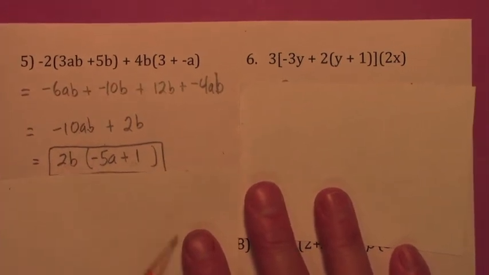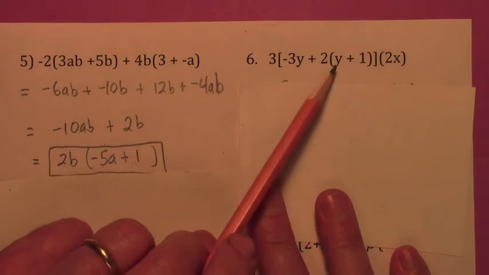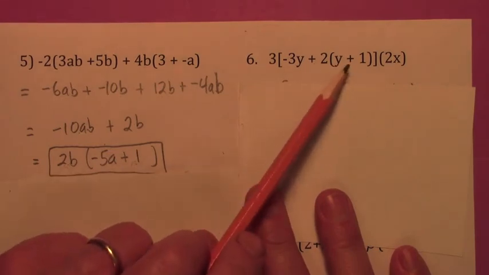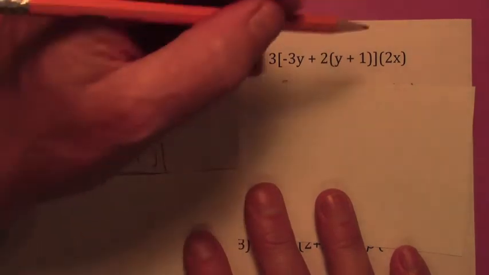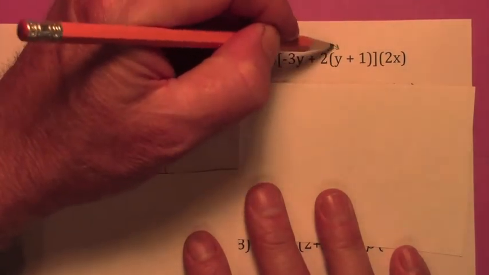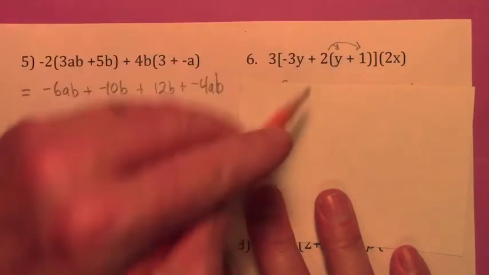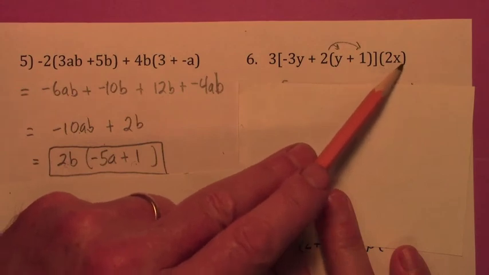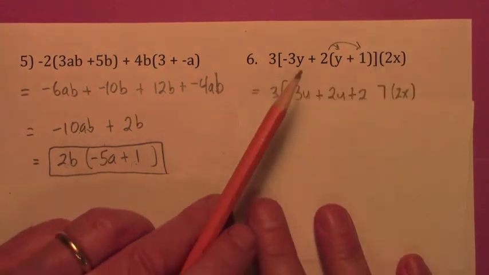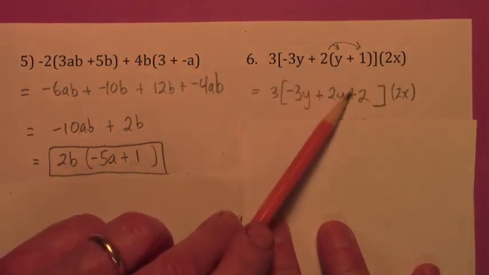Alright, this last one's kind of tricky. We're working inside the square brackets, and we see y plus 1. You can't add those. So the first thing we're going to do is use the distributive law to multiply that out. Now, you also see this 2x over here. Let's not worry about that. Just keep it there for now. So when you multiply this out, you get 2y plus 2.